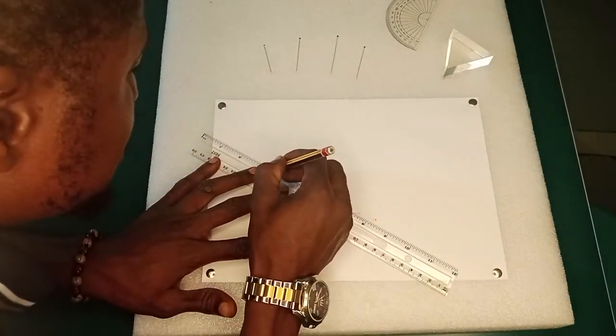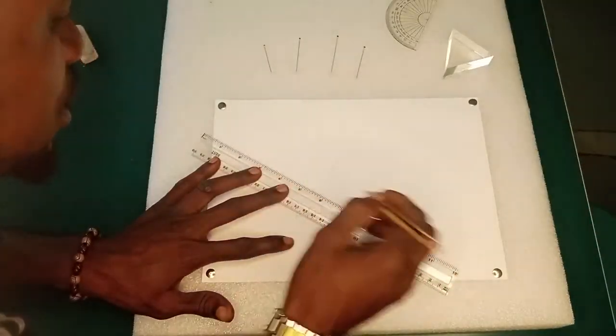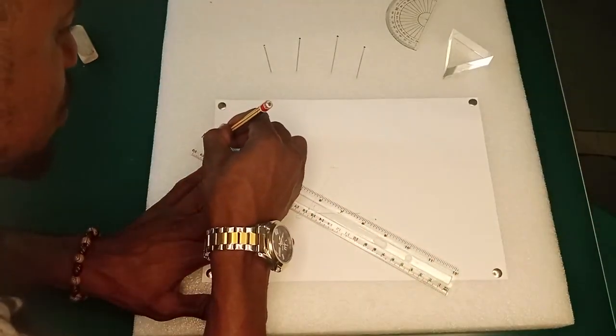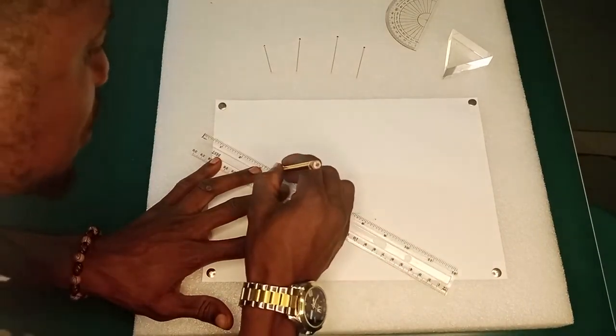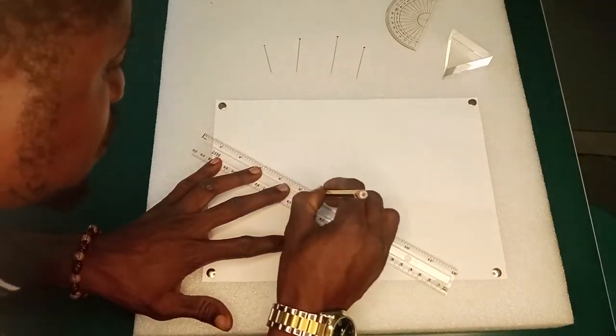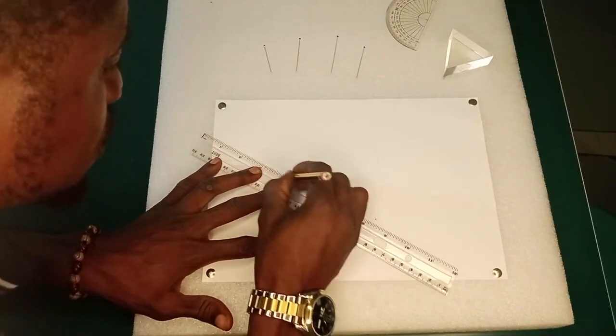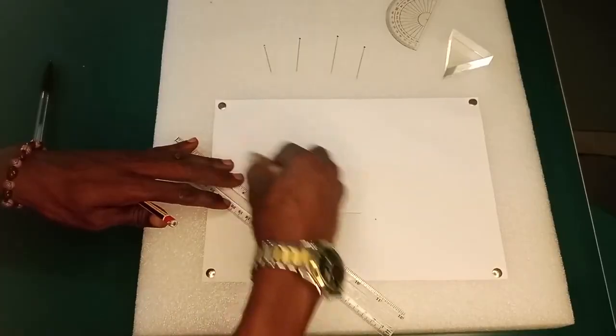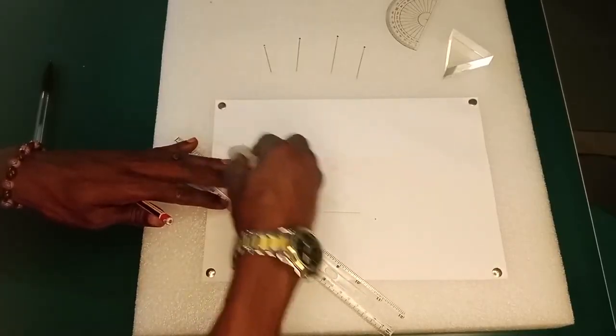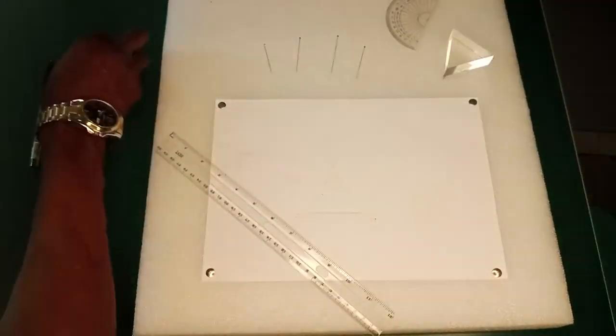If you are a technical student, you can extend this normal straight up. Okay, no, let's just leave it here. Good. Let me clean this one. Good.